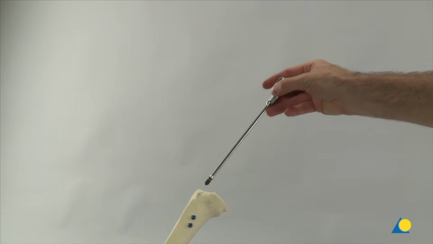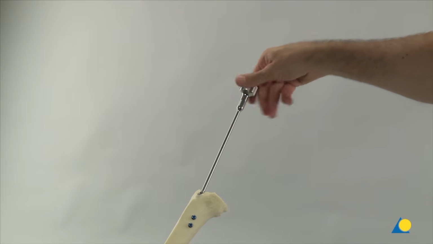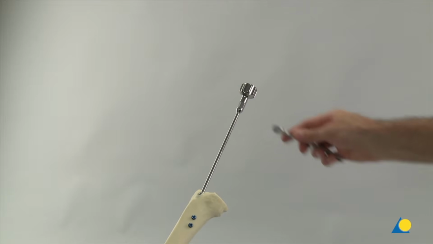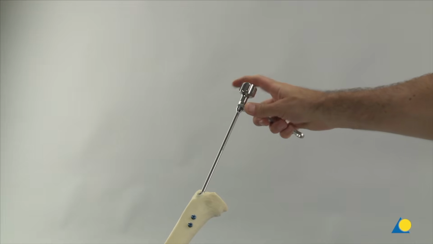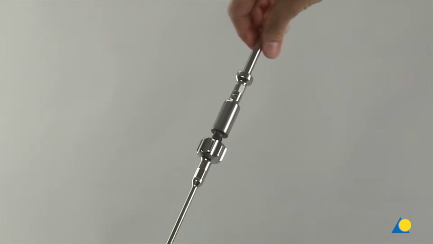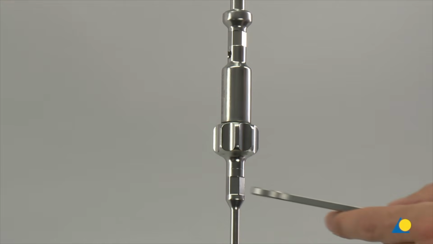To prevent rotation of the nail or displacement posteriorly, the extraction screw is threaded into the nail and tightened with the combination wrench prior to the removal of the locking screws. The hammer guide is attached to the extraction screw and tightened with the pin wrench.